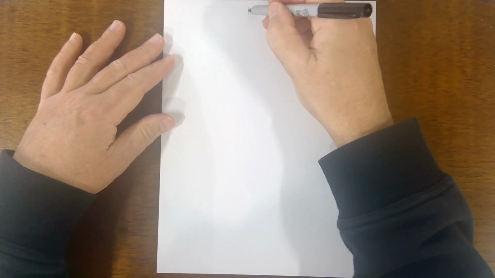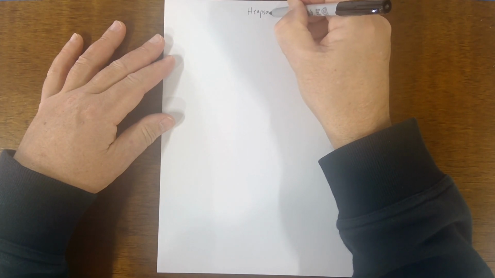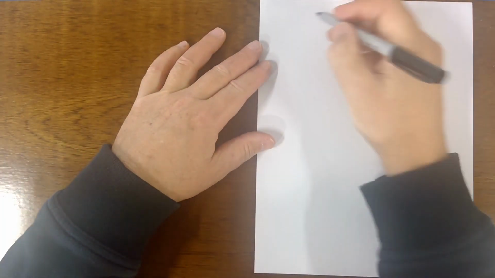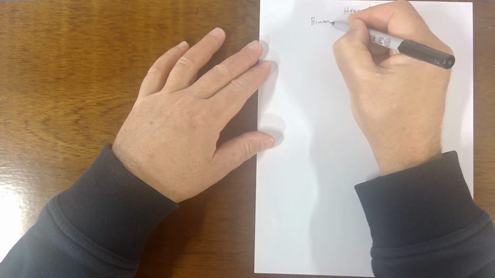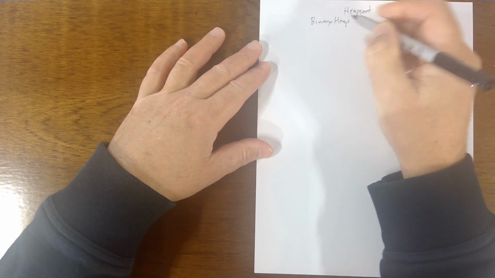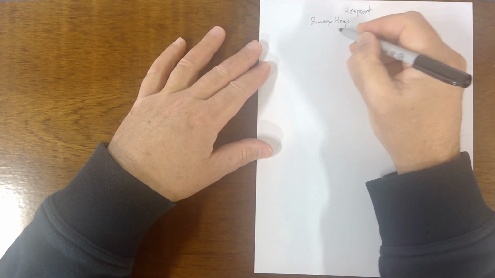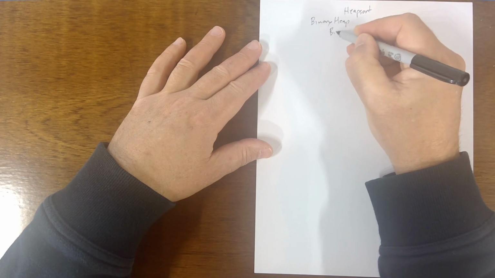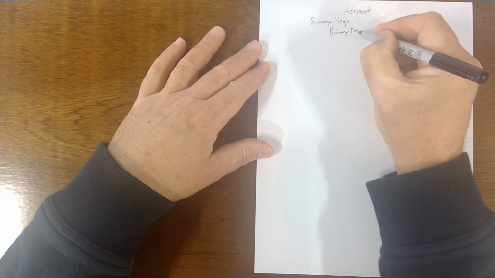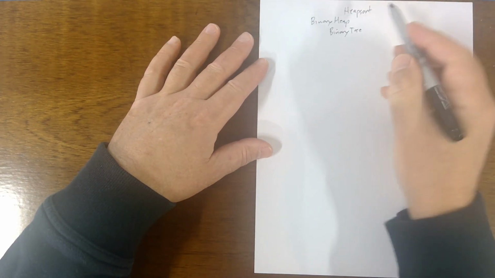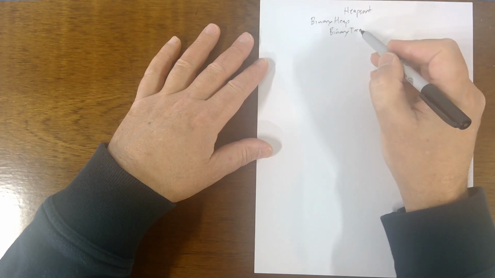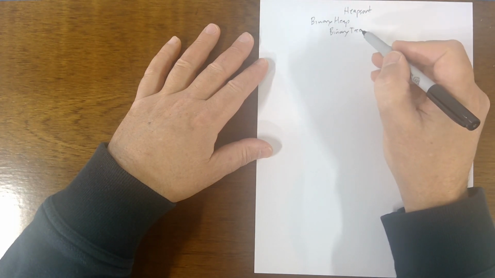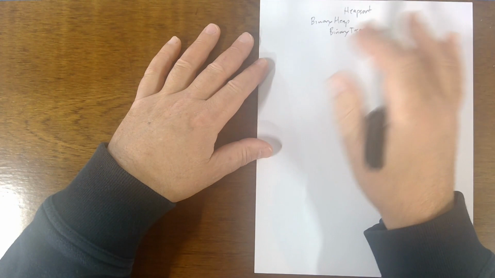Okay, we're going to do a heap sort. So there's something called a binary heap. Now, a binary heap is simply a binary tree with some additional properties. So it's a binary tree, but don't get confused with a binary search tree, which is a different thing, right?